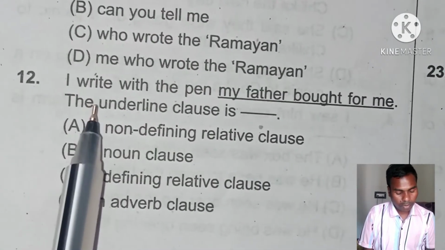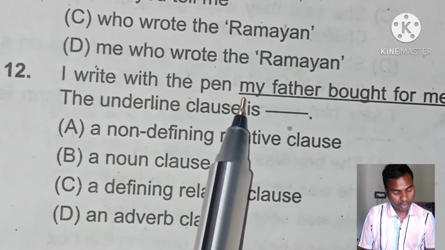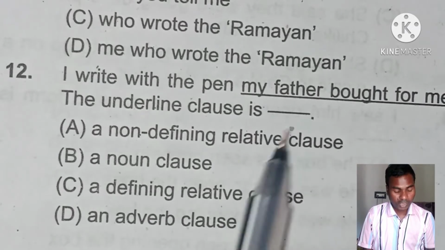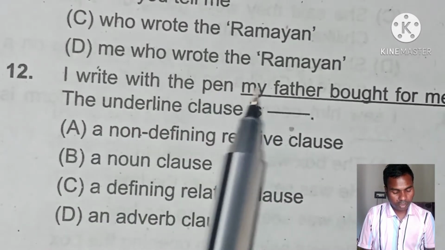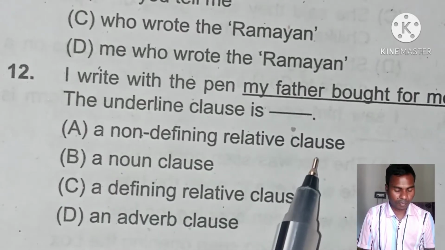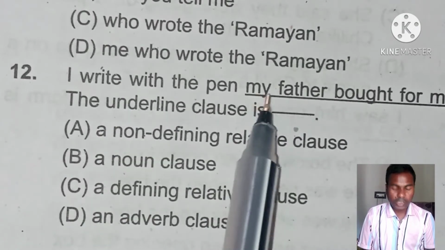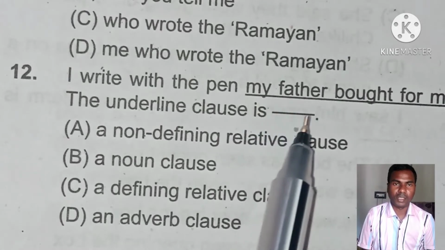This is your number 12. I write with the pen my father brought for me. The underlined clause is a non-defining relative clause. I have told you about non-defining and defining.